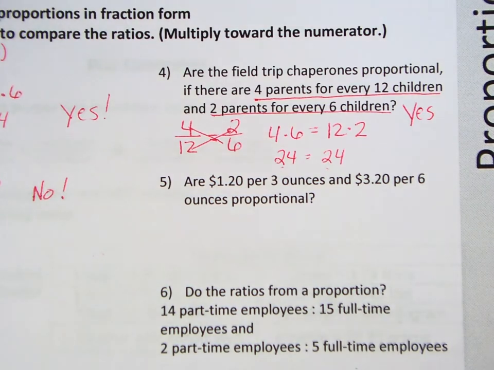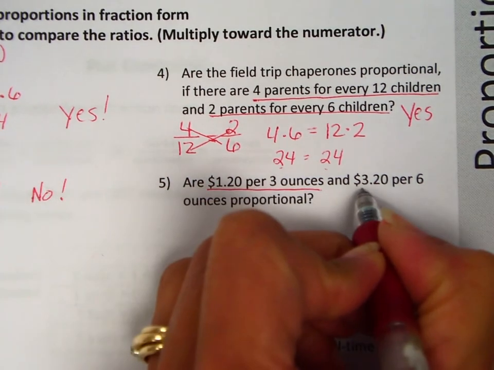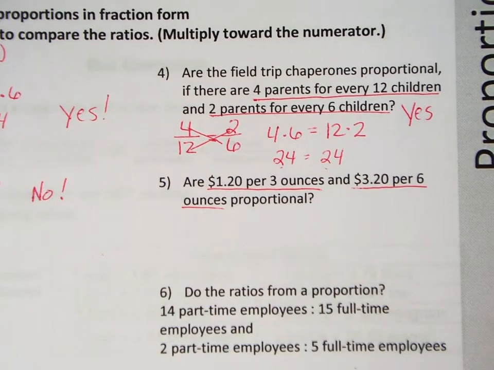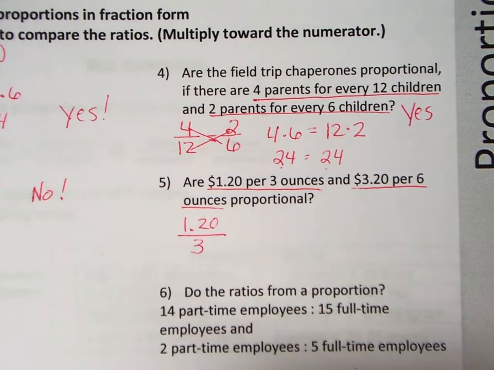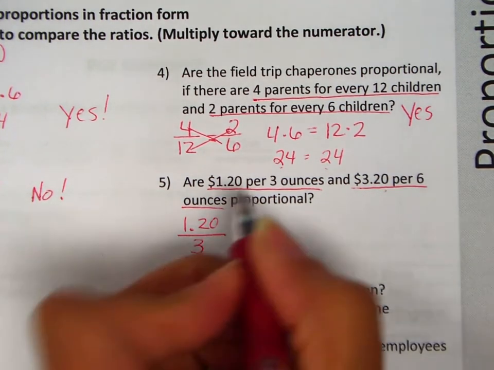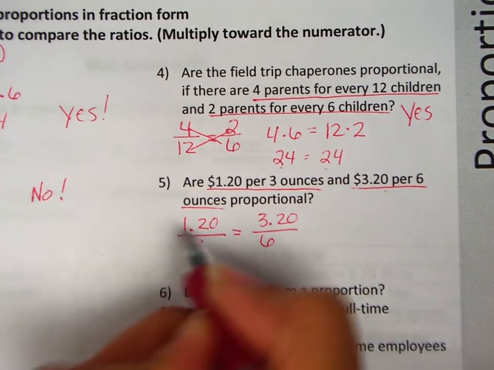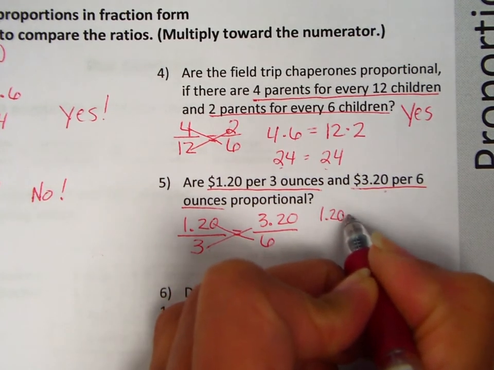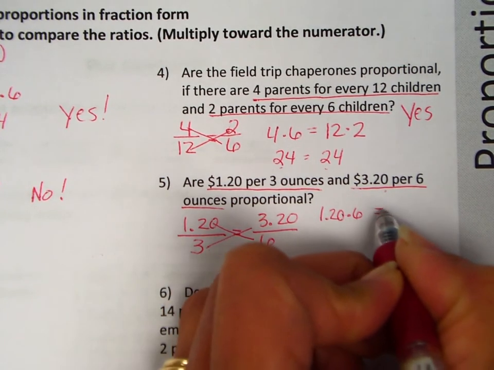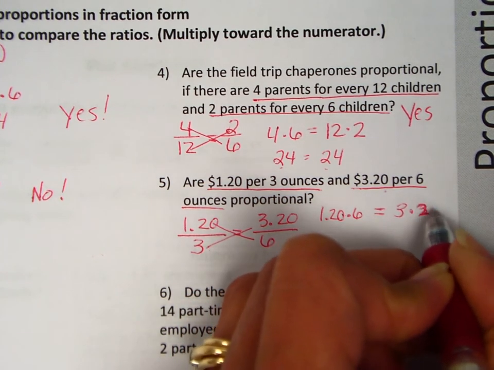Okay, now let's try $1.20 per 3 ounces and $3.20 per 6 ounces. So our ratio is $1.20 to 3. We will set that equal to dollars to ounces again, $3.20 to 6. Cross multiply. $1.20 times 6, is that equal to 3 times $3.20?